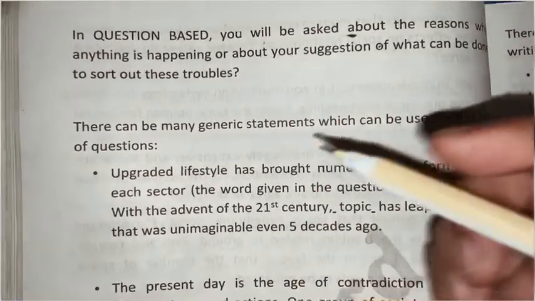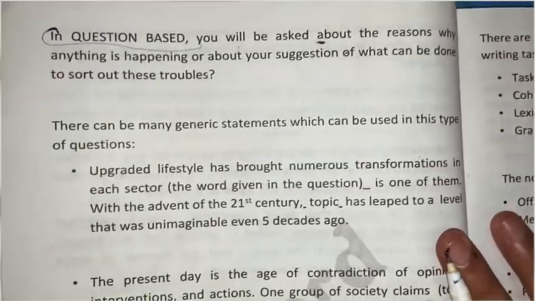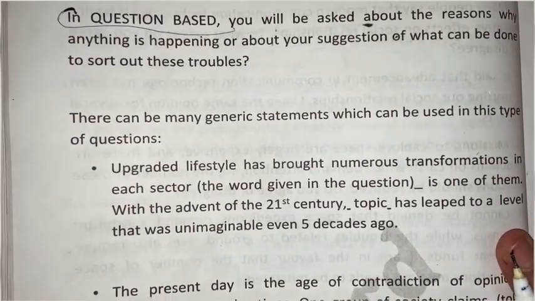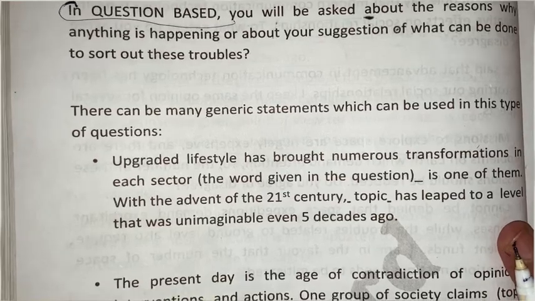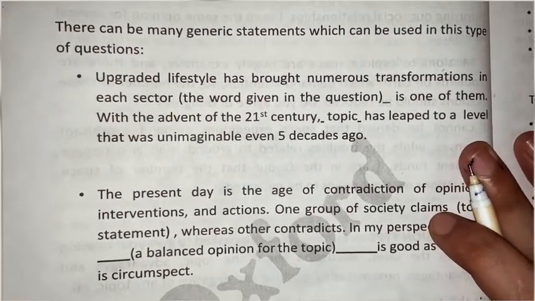Now, in question based essays, you will be asked about the reason why something is happening, or about your suggestion of what can be done to sort out these troubles. There can be many generic statements which can be used in this type of question.